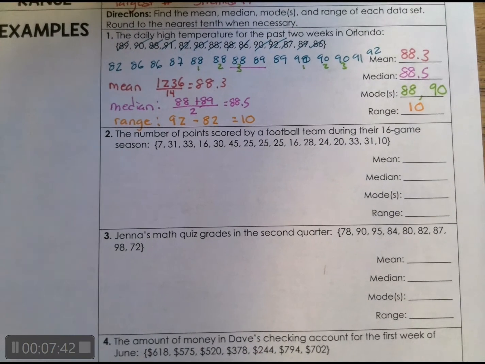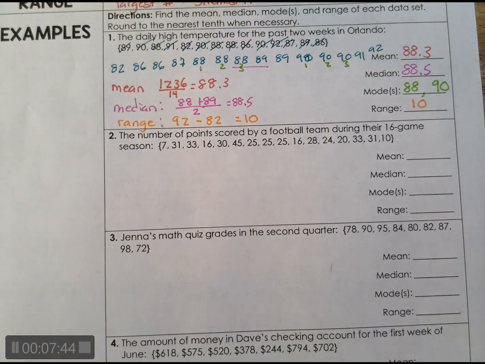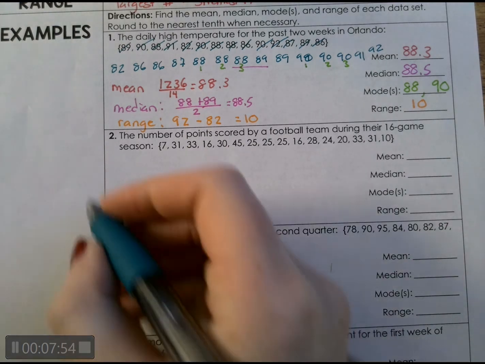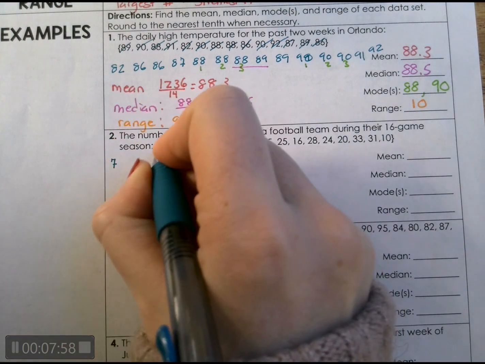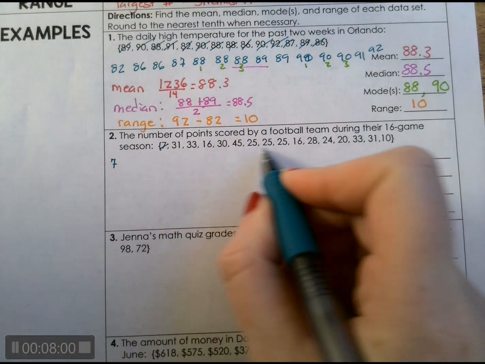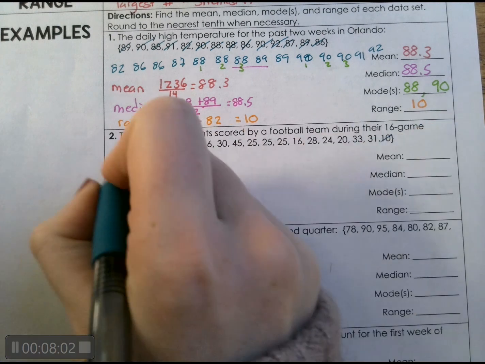Okay, so the number of points scored by a football team during their 16-game season. And there are a lot of numbers there, so this one I'm going to try to write a little bit smaller. Alright, so for our first small number we have 7. And then we have 10.